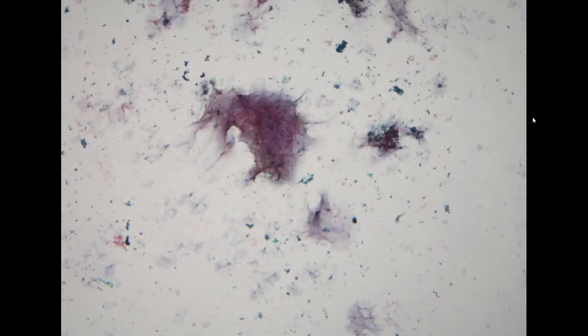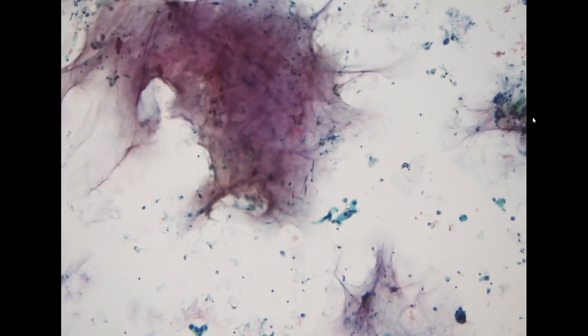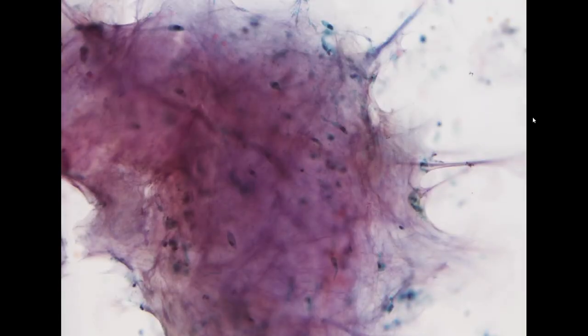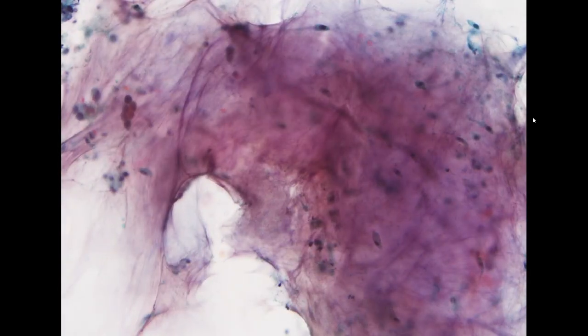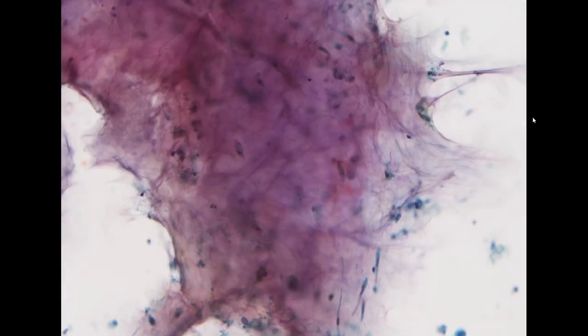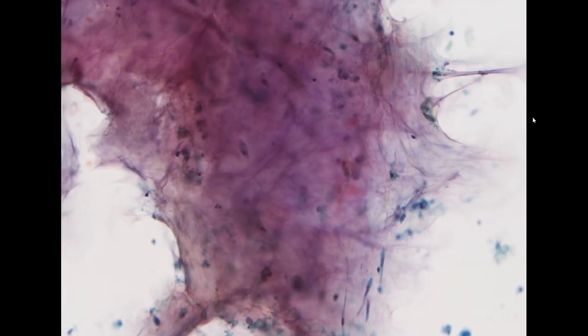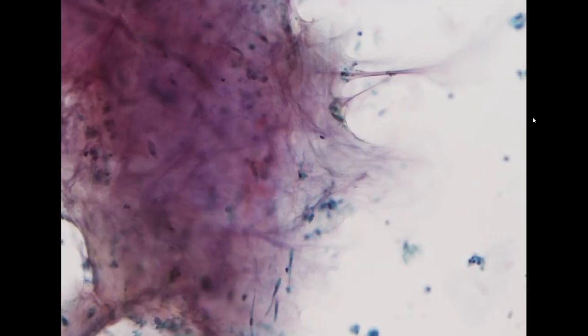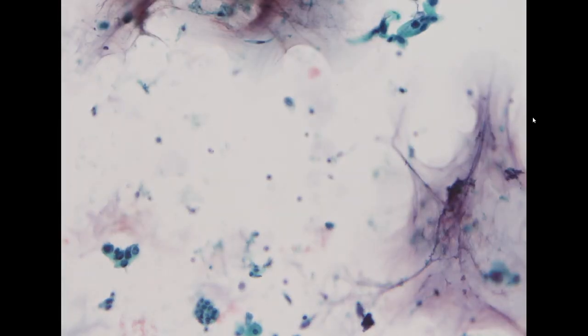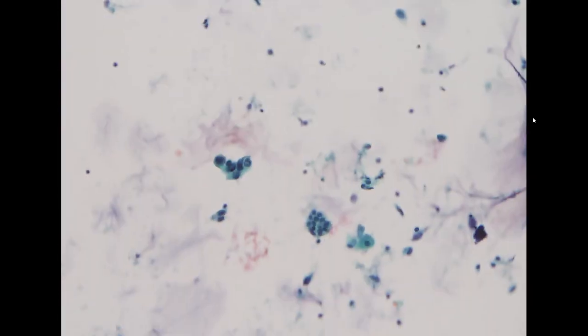So the next specimen, in the background you see a lot of mucin. So these findings are not normal. It's usually in a mucin-producing epithelial tumor. It can be IPMN, or it can be IPMN associated with adenocarcinoma.